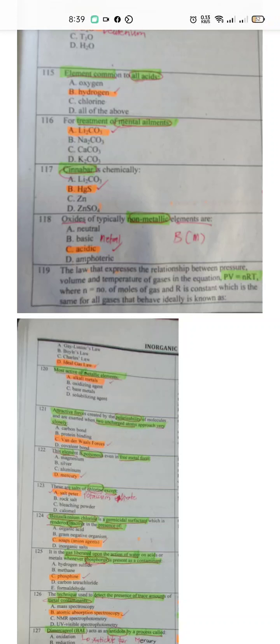Number 121. Attractive forces created by the polarizability of molecules and exerted when two uncharged atoms approach very closely. That is the definition of van der Waals forces.